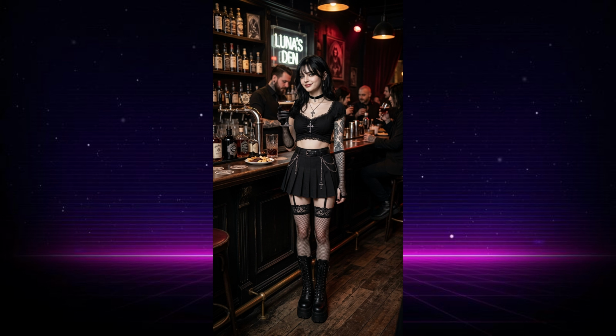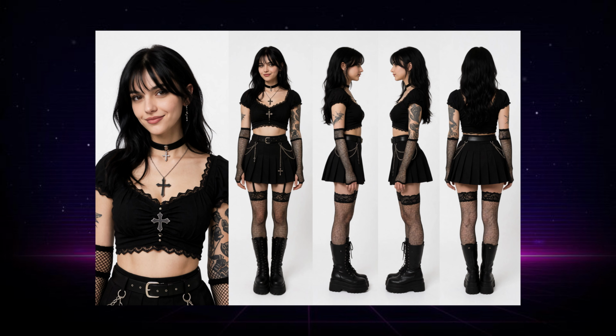For the next test, I used a tougher photo, a girl standing at a bar. Let's see how Krea pulls a clean character sheet from it, then how LTX 2.5 turns that sheet into a multi-scene animation. Here's the character sheet, clean, consistent, and a strong match to the girl in the reference photo. Next up, the multi-scene results from LTX 2.5.